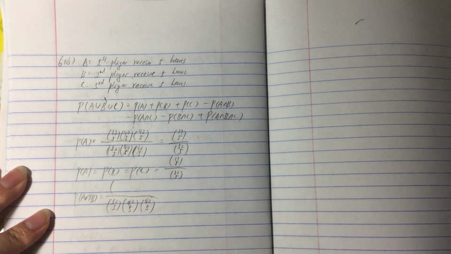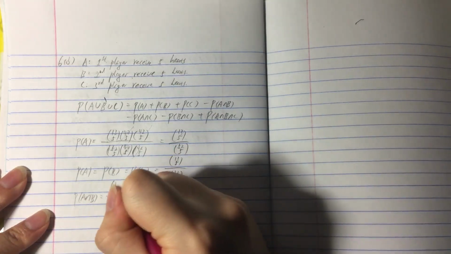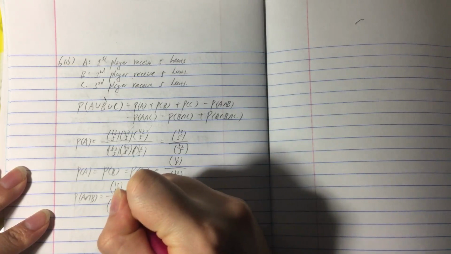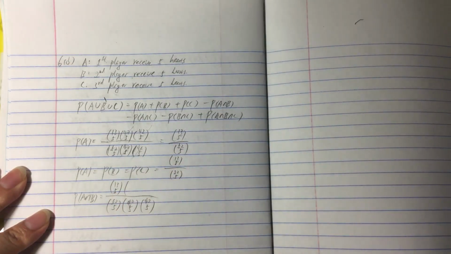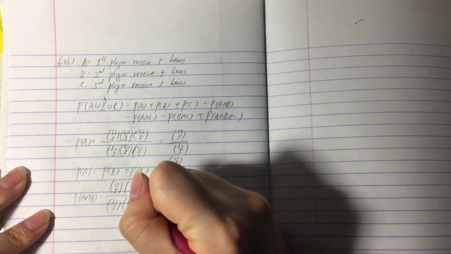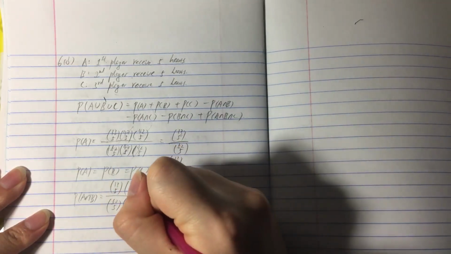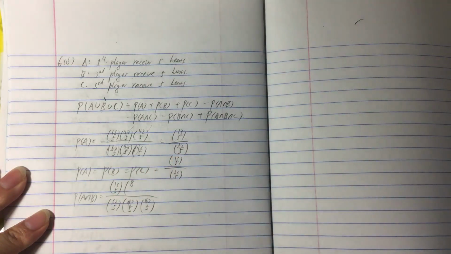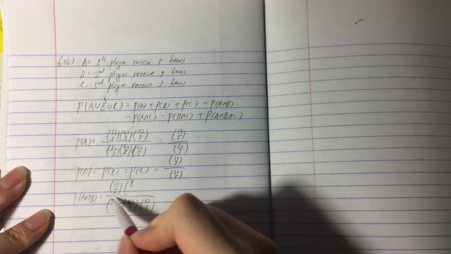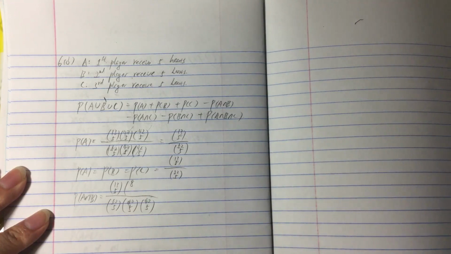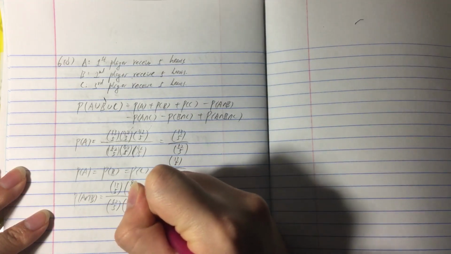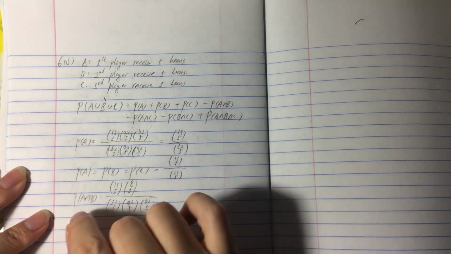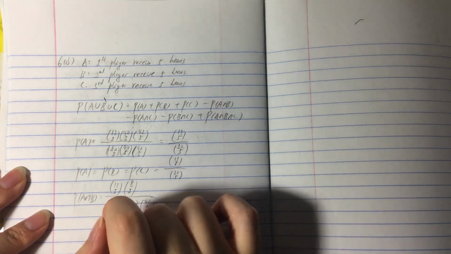Then we know that there are 13 hearts in total. The first player chooses 5 hearts out of 13. For the second player, since the first player already chose 5 hearts, 13 minus 5 is 8, so there are 8 hearts left. The second player also picks 5 hearts. That's the probability that the first player receives 5 hearts and the second player receives 5 hearts.